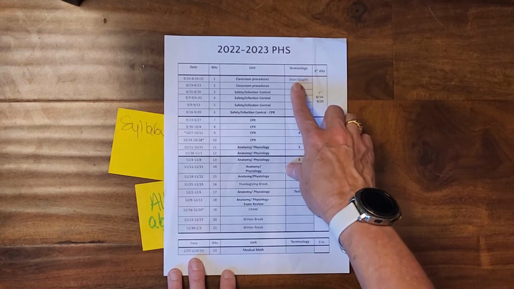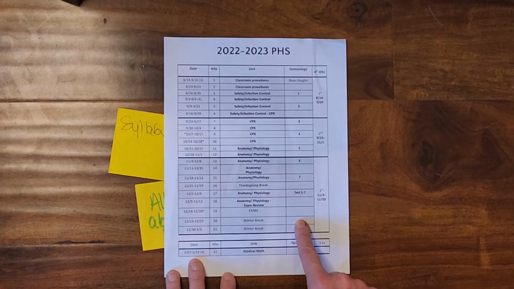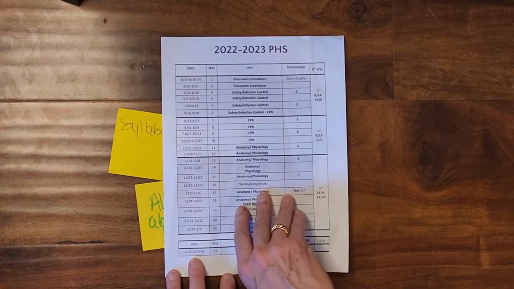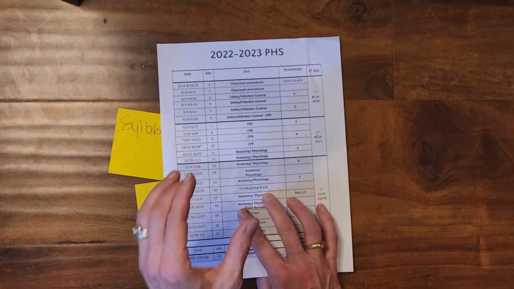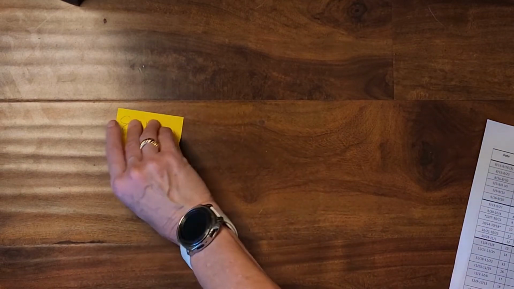For example, I talked about how we're going to do Dean Vaughn, and we do lessons 1 through 14. In the first semester, I have 2 handouts per lesson. That's 28 pages right there that I need for terminology. And I want to keep that all together so the kids can use it as a reference.